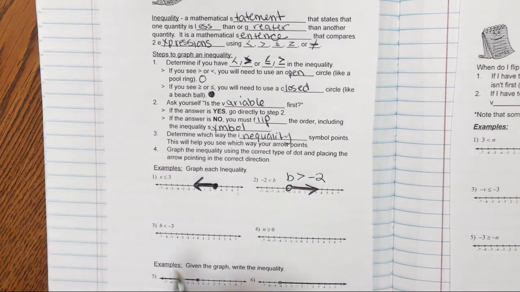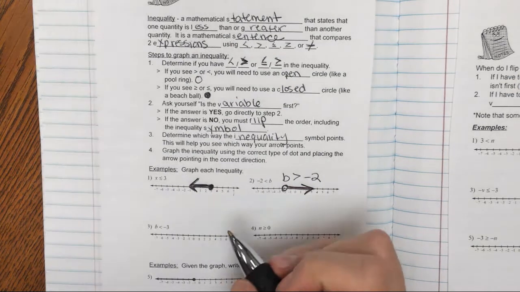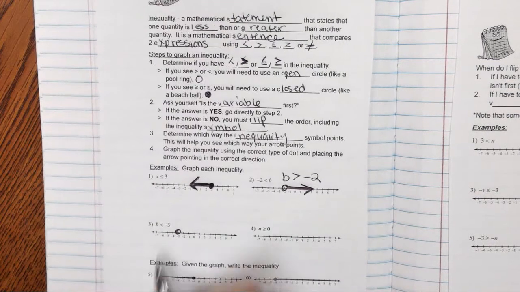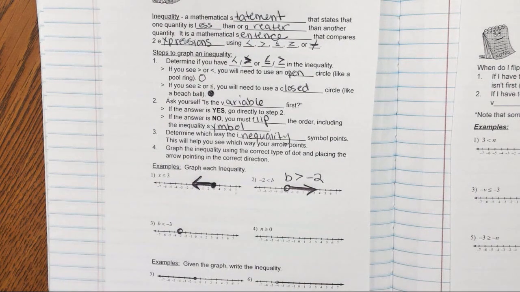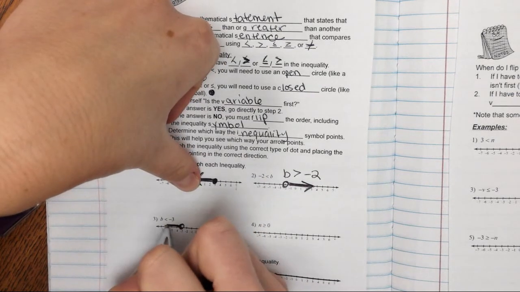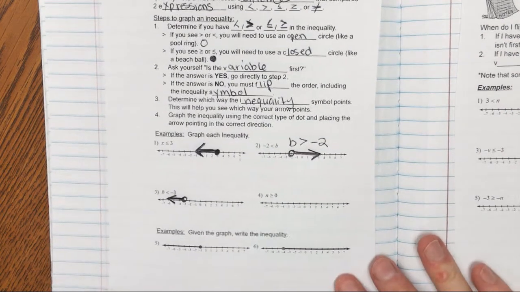Example 3, I have b is less than negative 3. Variable's already first. So I'm going to put an open circle on negative 3 because this is strictly less than, no equal to. And I'm going to put my arrow to the left. Pointing to the left are all the numbers that are less than negative 3. Less than is to the left.